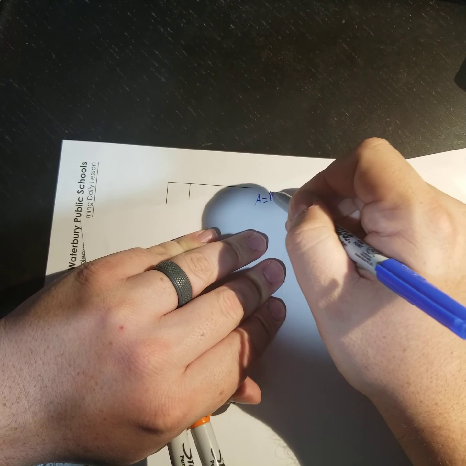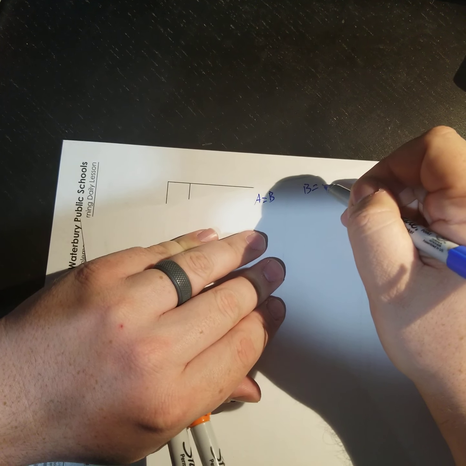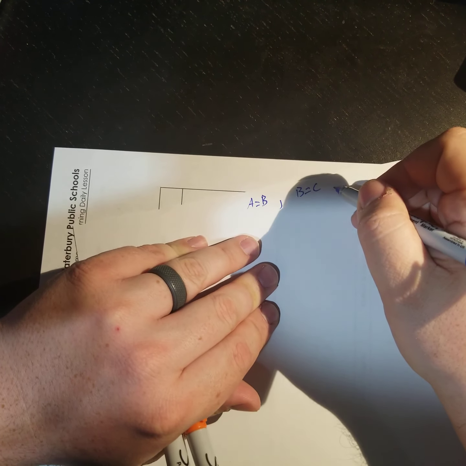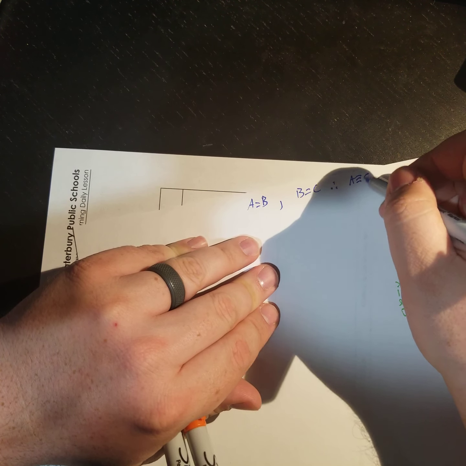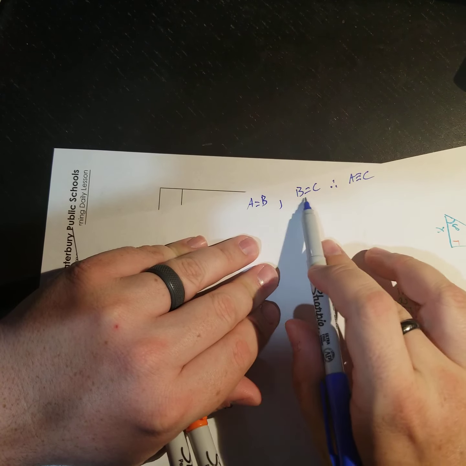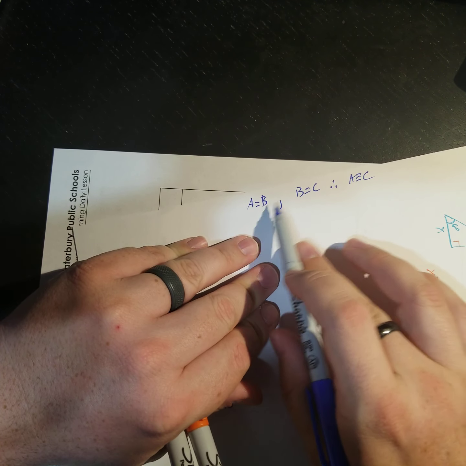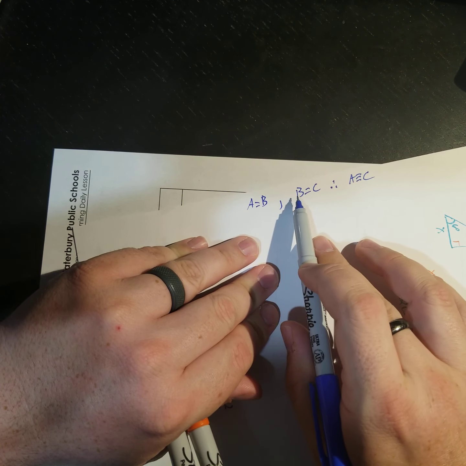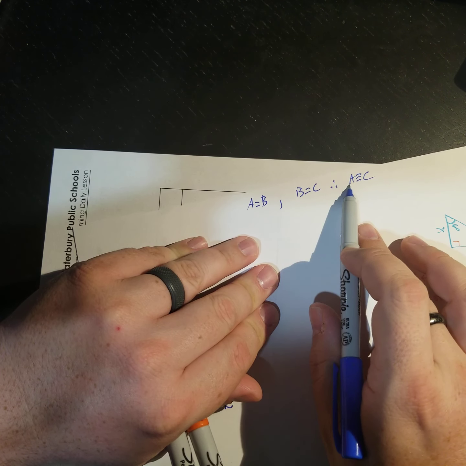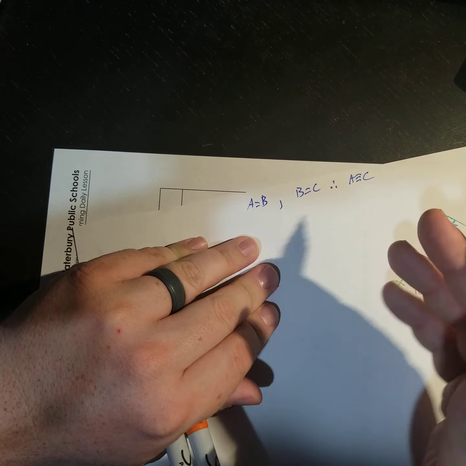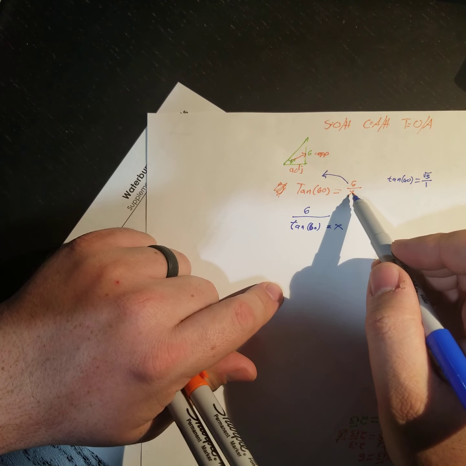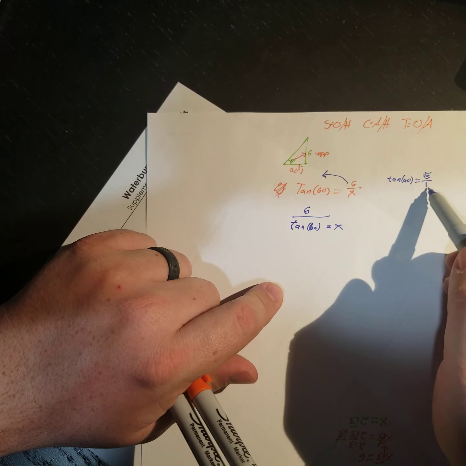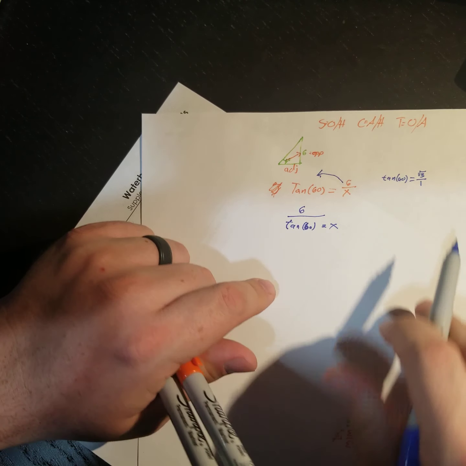A is equal to B. B is equal to C. Therefore, A must equal C. Did I have any sort of relationship between A and C here? No. A is equal to B and B is equal to C. Therefore, A must equal C. Tan 60 is equal to 6 over x. Tan 60 is equal to root 3 over 1. Therefore, root 3 over 1 must equal 6 over x.